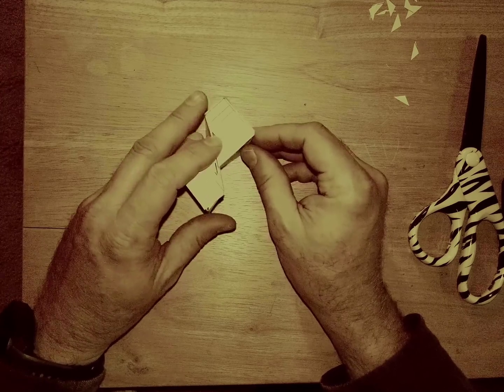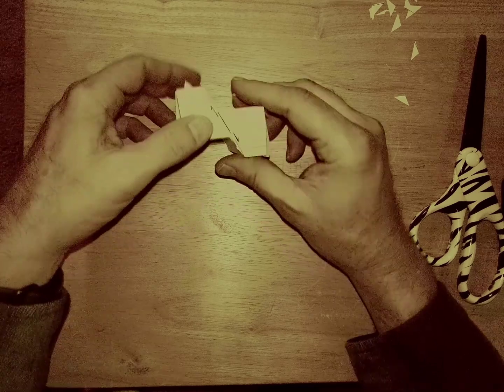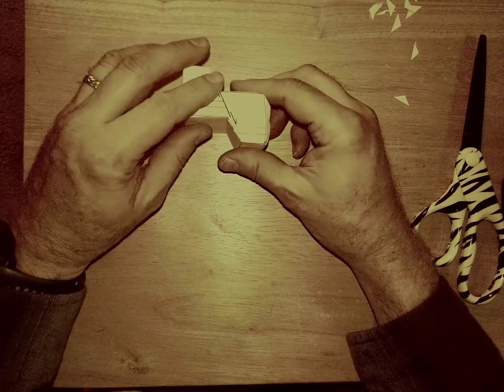The completed model allows you to see the fault from the underside and the side views and the top view.